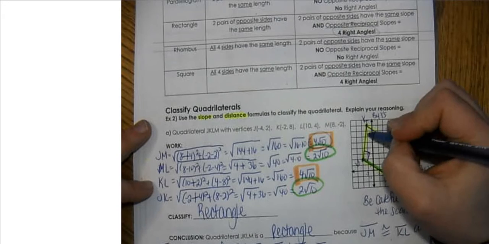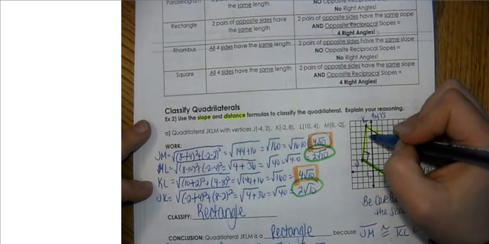And then finally, we have JK is perpendicular to KL. And we have KL is perpendicular to ML. So I'm just going all the way around the shape and identifying what it's perpendicular to.